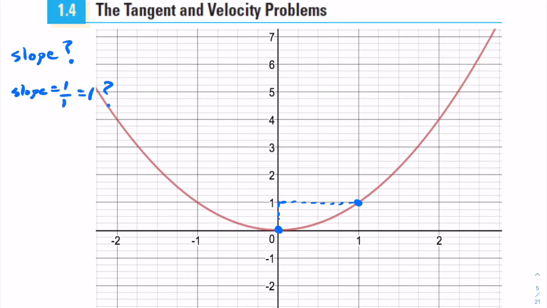What if I chose instead this point and this point? Do I get the same thing? So it looks like I'm rising 4 and I'm running 2. Well, 4 over 2 is 2. So wait, is the slope 1 or is it 2, right? Now what if I picked 2 different points?